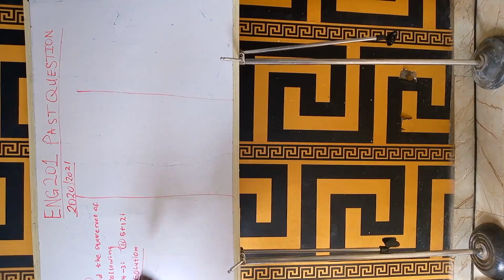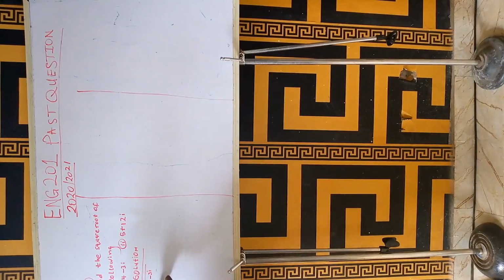Solution: minus 4 minus 3i. We are told to find the square root of this. For us to find the square root, we say let the square root of minus 4 minus 3i equal a plus ib.